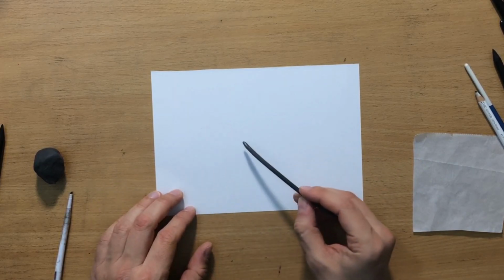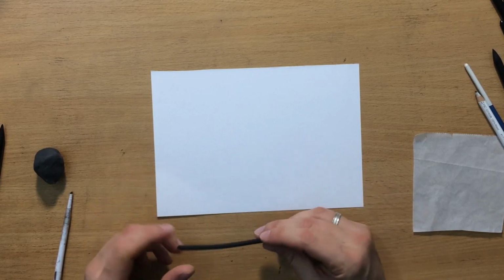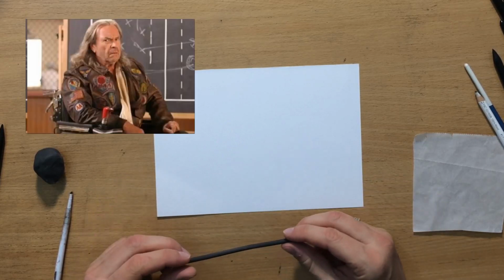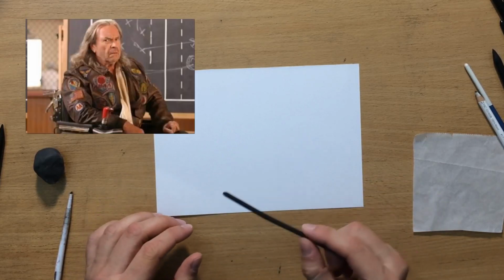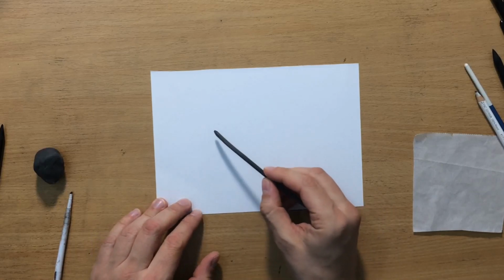Because if you can draw a ball, you can draw a rock, and if you can dodge a wrench, you can dodge a ball. But that's neither here nor there. So let's draw a ball.